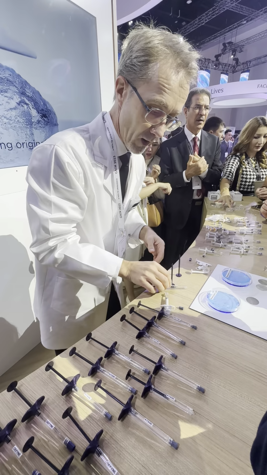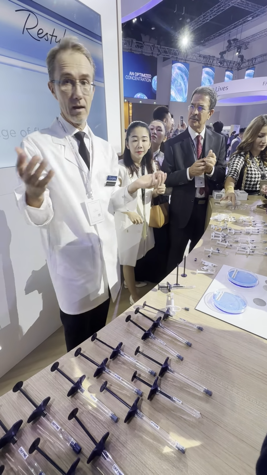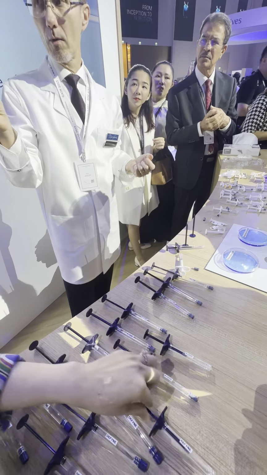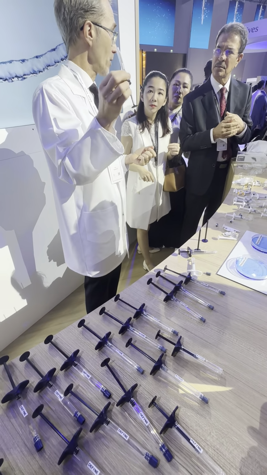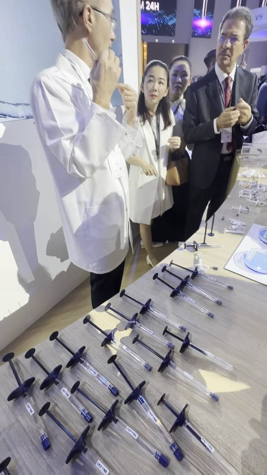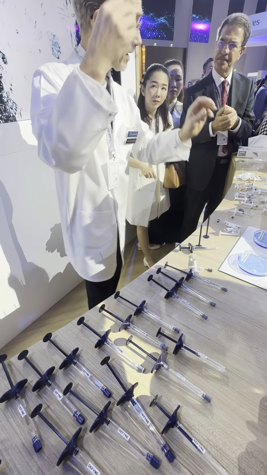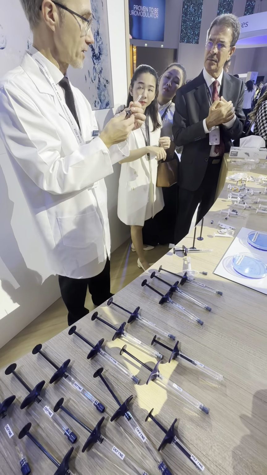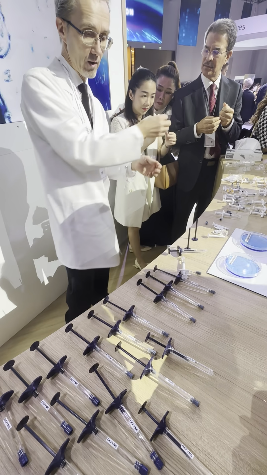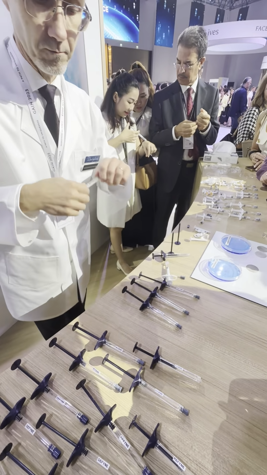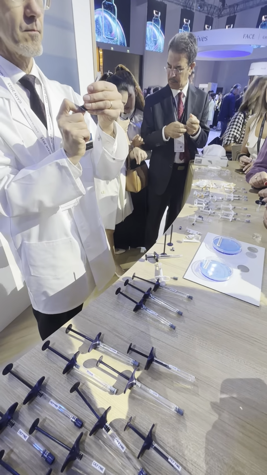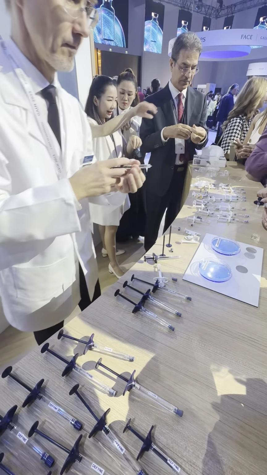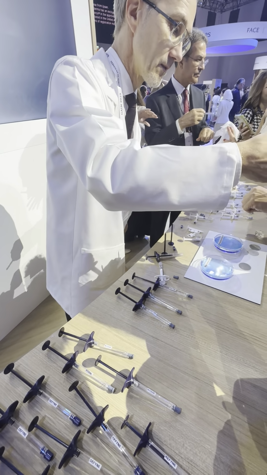What is very interesting about the OBT technology is something we can look at with the Restylane Kiss product. Restylane Kiss is a little bit stronger than Restylane Refine, but still very soft. So we can pass around Restylane Kiss.